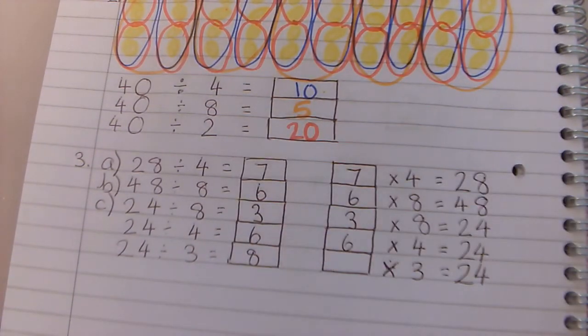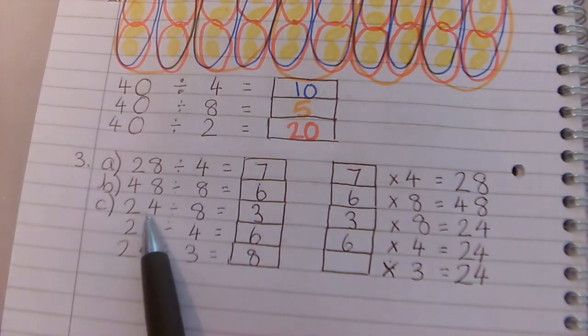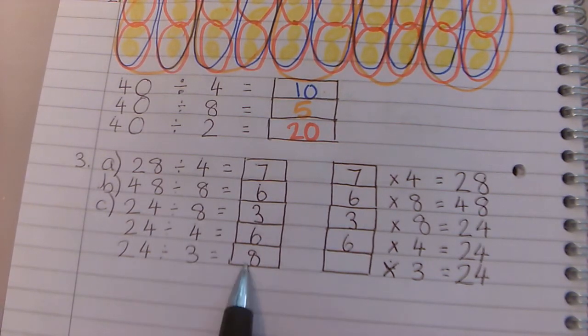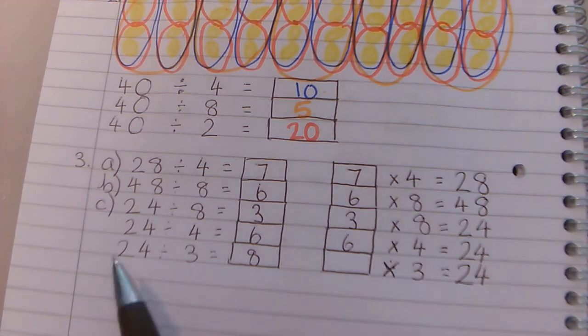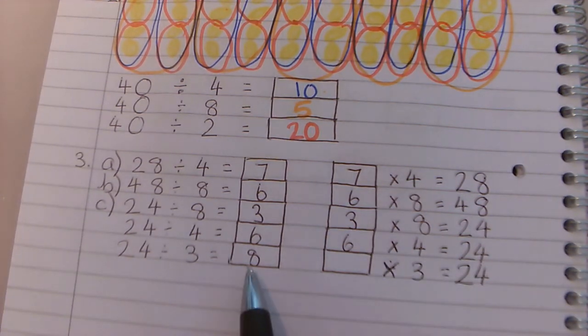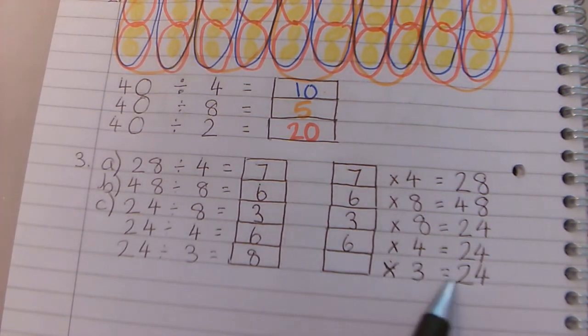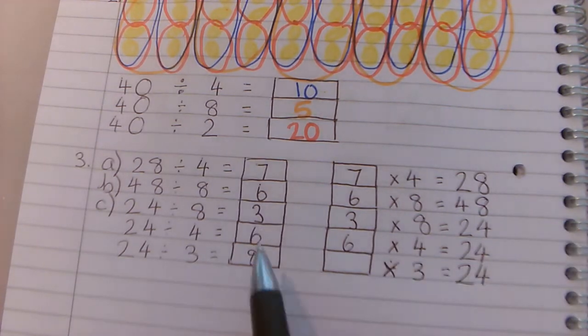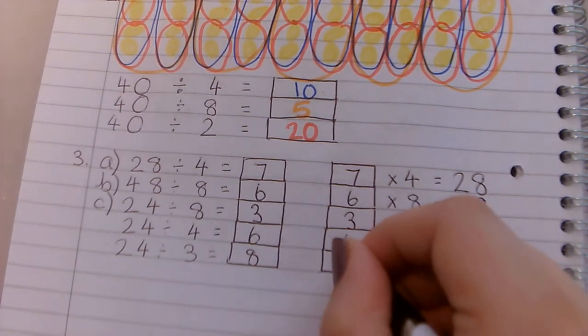Oh, could we have used one of our patterns there? So if we look at the first one, we already knew that 24 divided by 8 equals 3, so it's just the opposite way around. So if 24 divided by 3 is 8, something times 3 is 24. The same question, just the other way around.